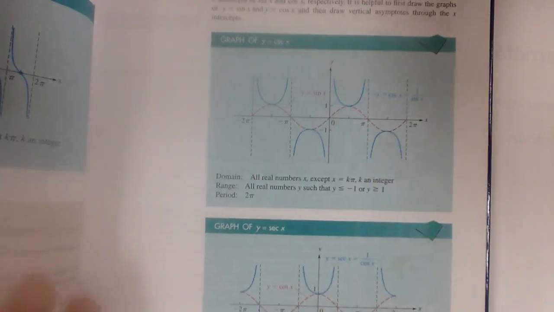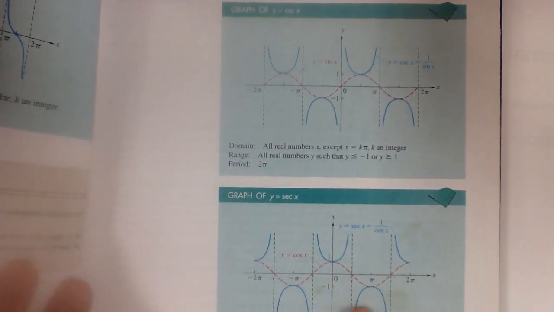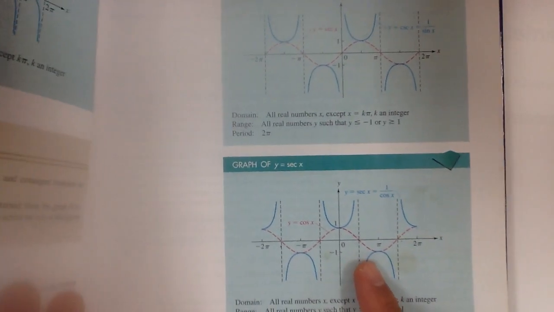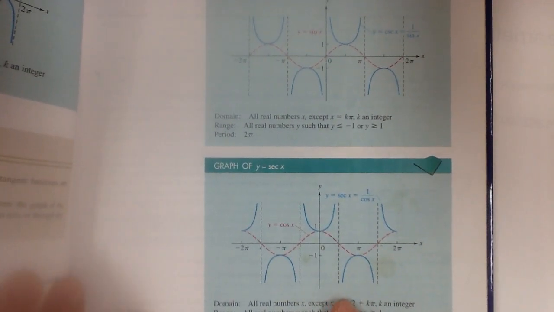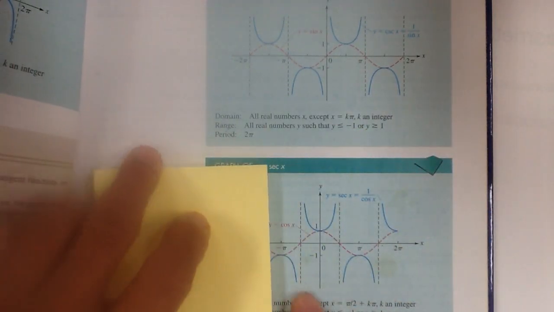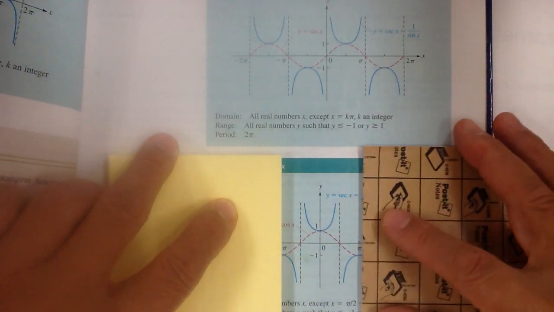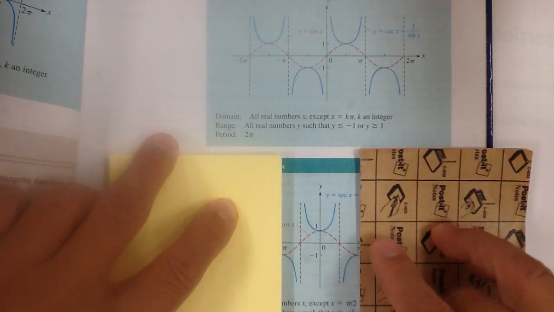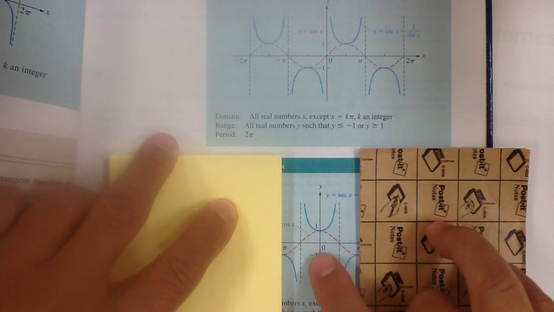Okay, and for number 20, the secant graph is right over here. And you want to go from negative pi to positive pi. So again, from negative pi to positive pi. So that is your answer for number 20.